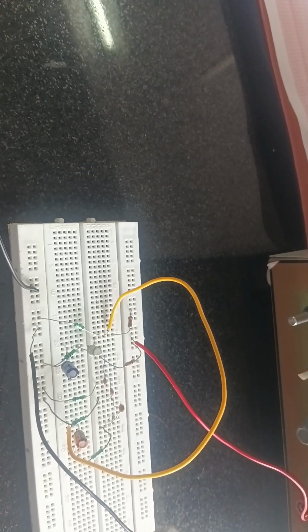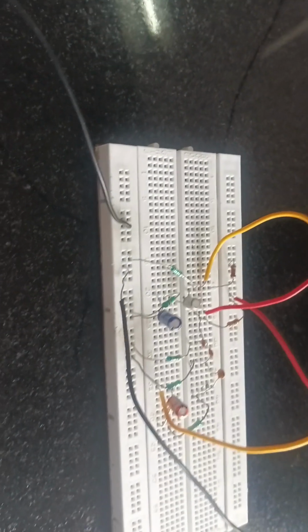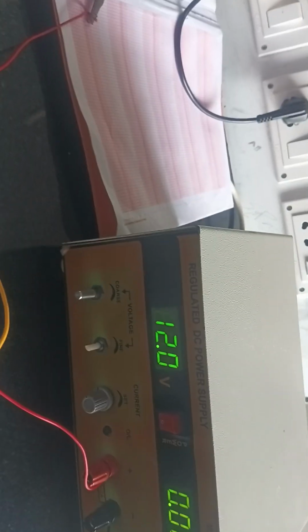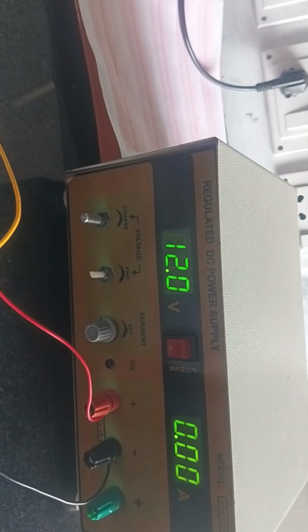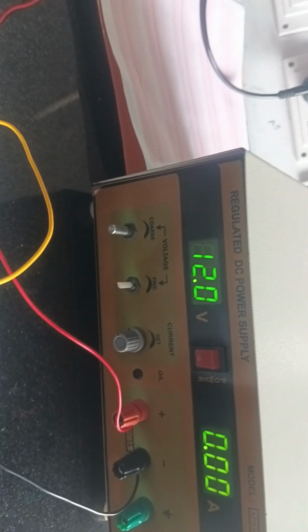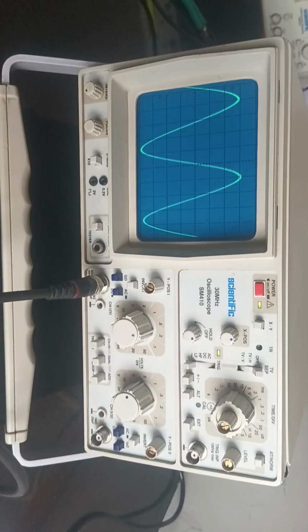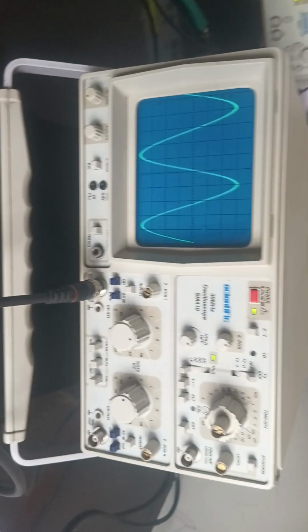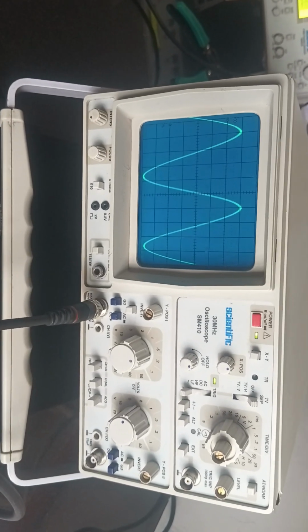The positive part of the CRO is connected to the collector of the transistor. Keep the supply at 12 volt. We are able to get the output sine wave.